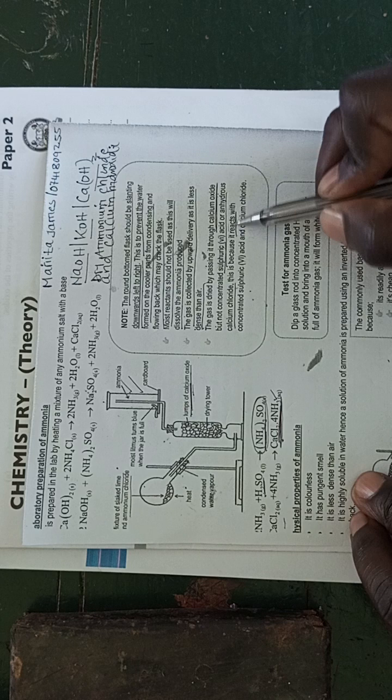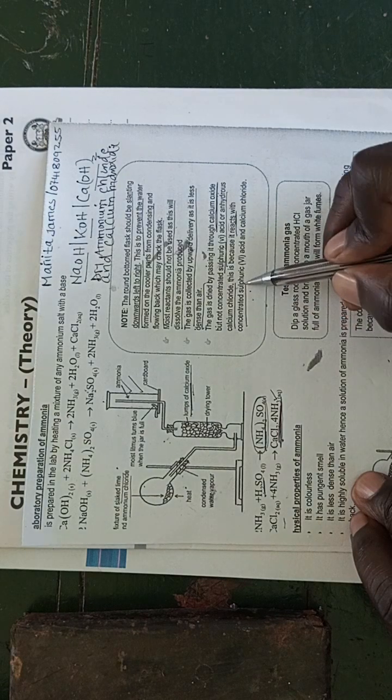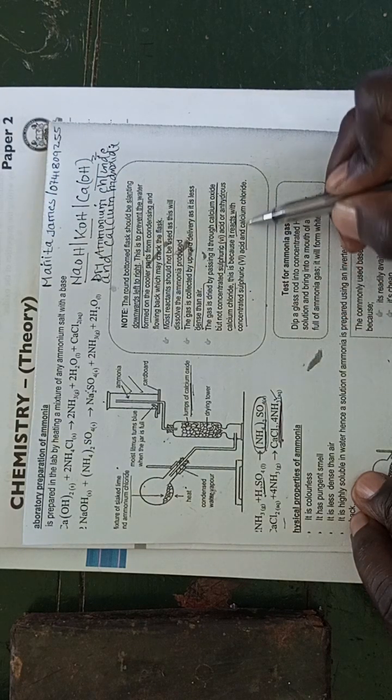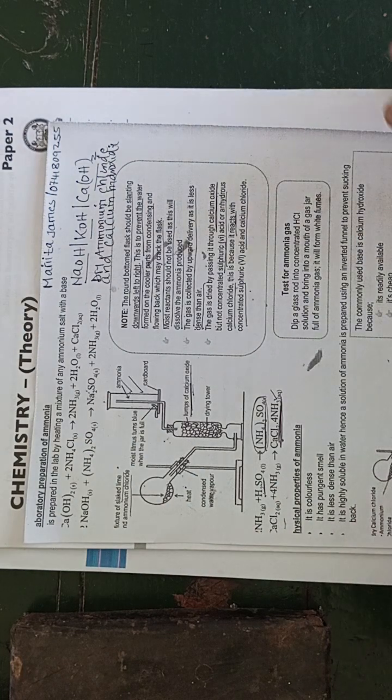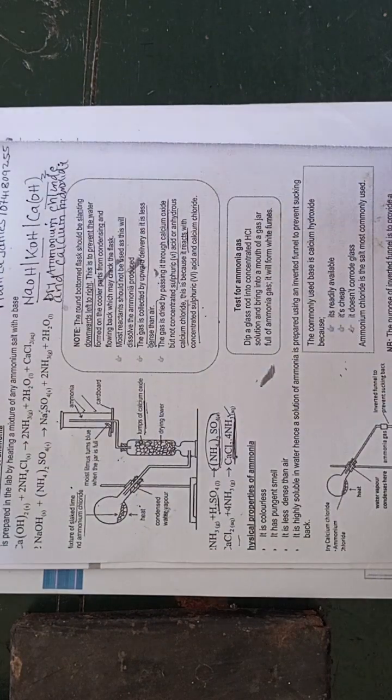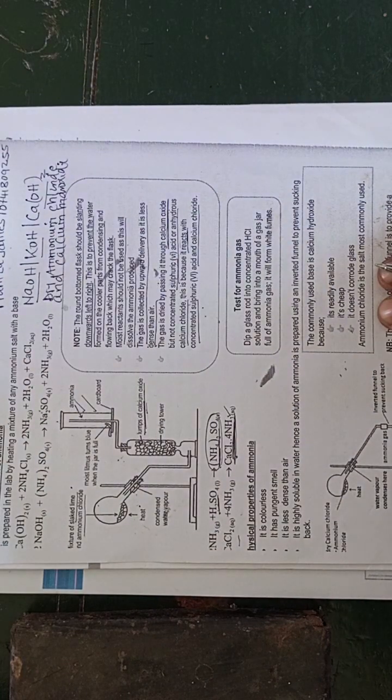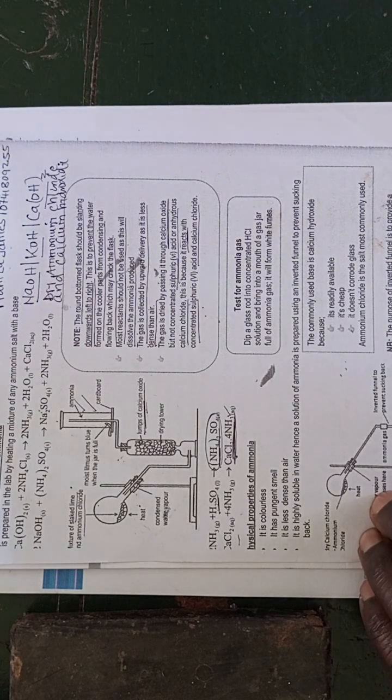And this is because they react with the ammonia. And if they react, we are not going to have the gas being collected.